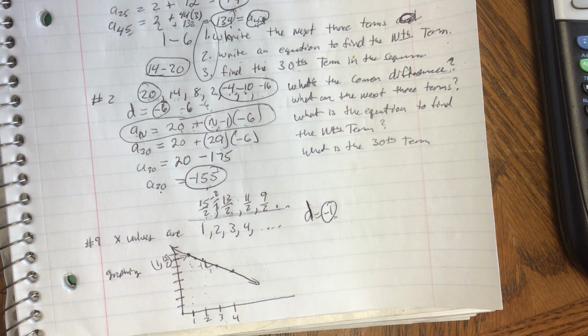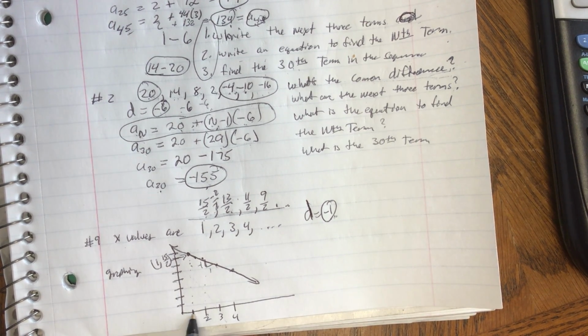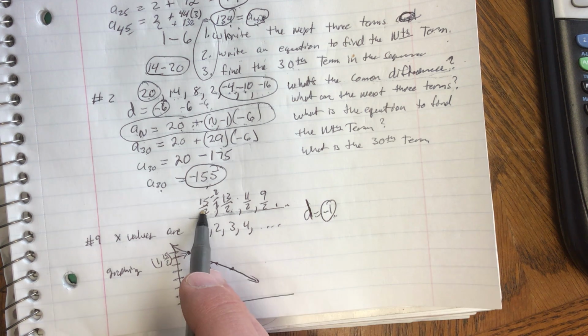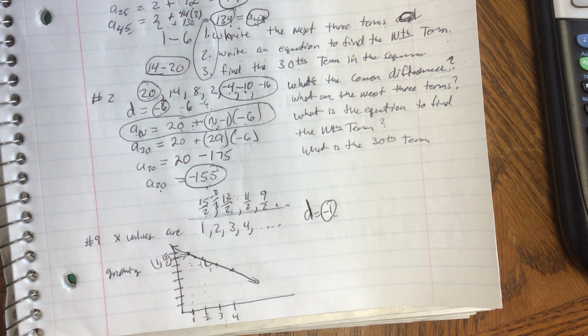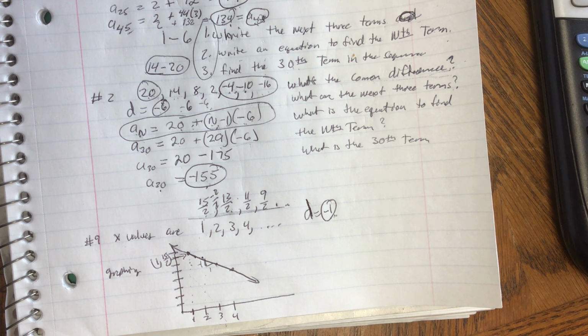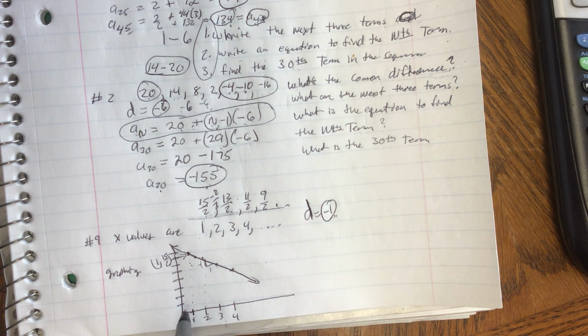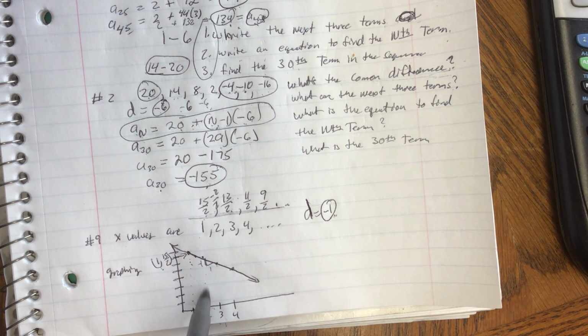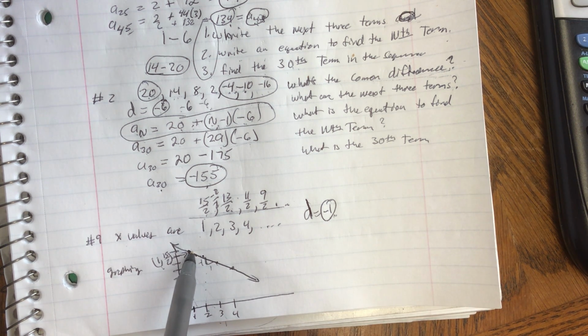Now, how do I mark it on a graph then? Well, I simply mark 1 being the x value, being the first term, and 15 halves. Now, where is 15 halves? Well, you can do it on a calculator and get a decimal value, or you can just think about it. 2 goes into 15 7 times with a half left over, so I'm going to go up 7 and a half.